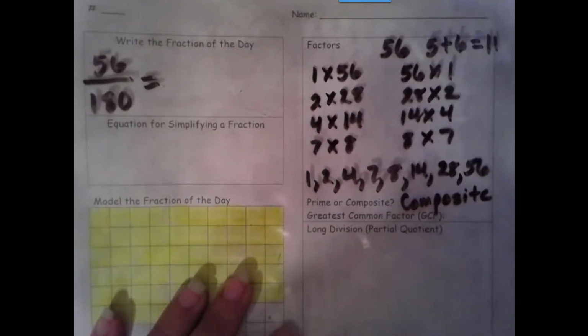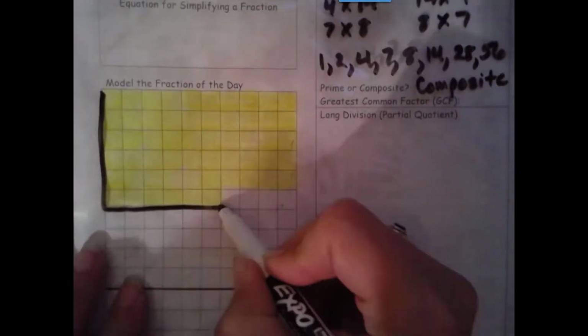And now we need to figure out which one of these is our greatest common factor. So let's start with our largest factor to see. So we're making groups of 56. Your groups do not have to look like mine, but they do have to have 56 in each group. And you need to keep your shaded separated from your unshaded.